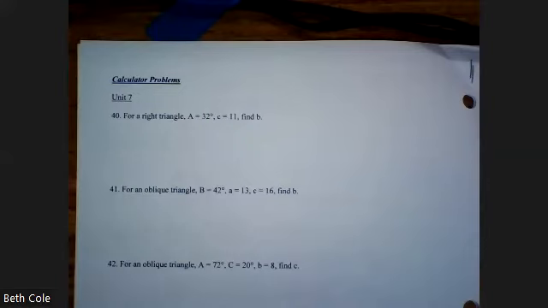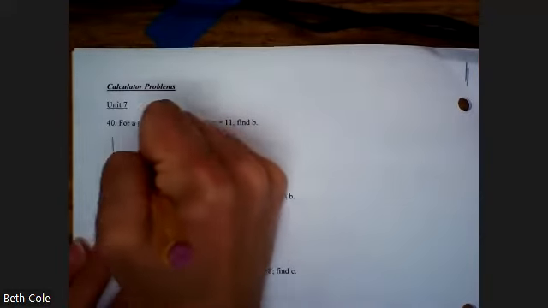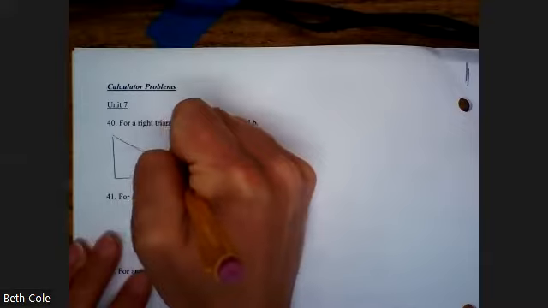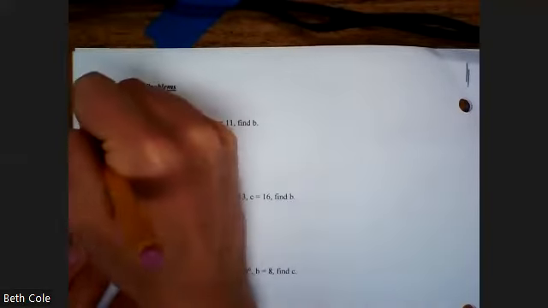So I'm going to tell you if it's a right triangle or not a right triangle, which is called oblique. Those are the ones that you need law of sines, law of cosines. So 40, for a right triangle, so go ahead and draw a right triangle. And A and B can be wherever you want, but C has to be the right angle.